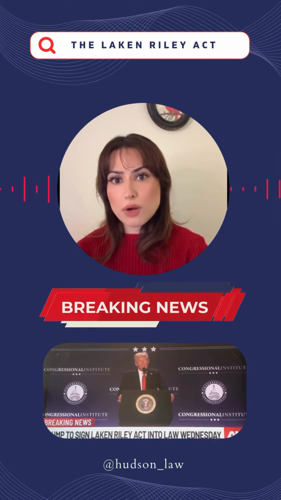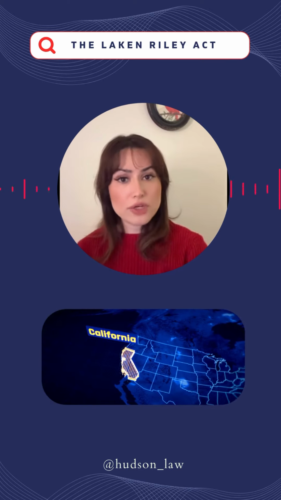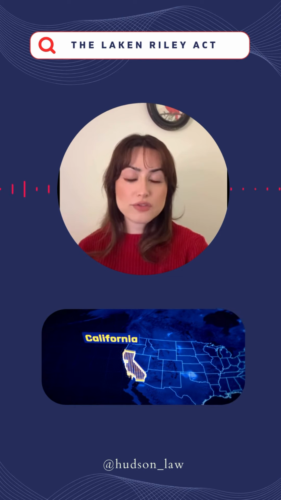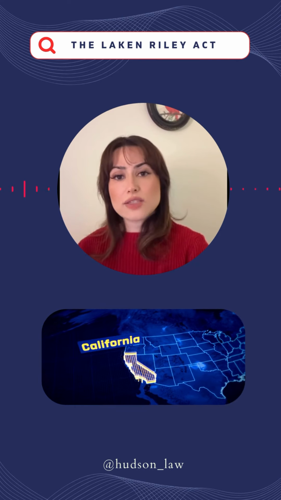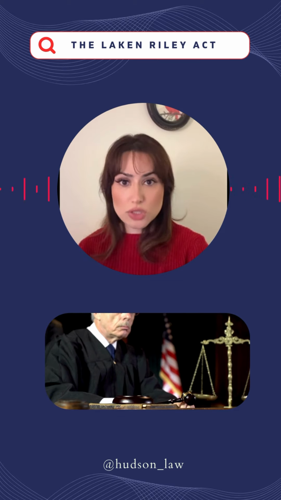It's also very important to note that the crimes listed in this act, some more and some less serious, such as shoplifting, are covered at any level of that crime. For example, in the state of California, shoplifting under $950 is a misdemeanor. That doesn't change the fact that the misdemeanor is still subject to this law.